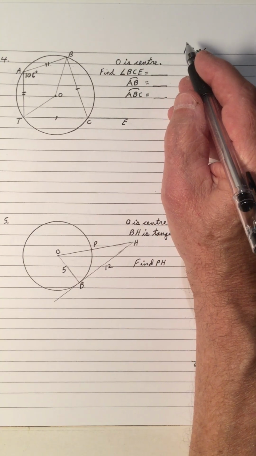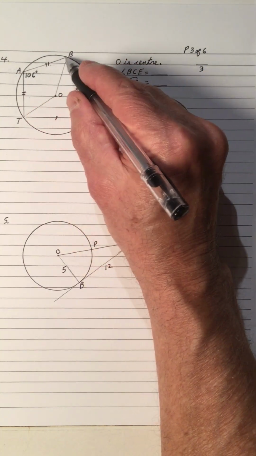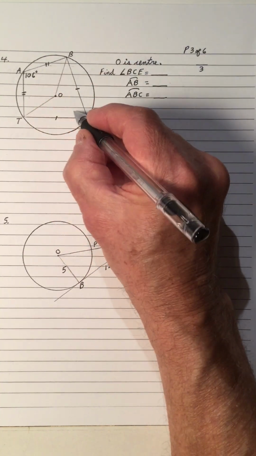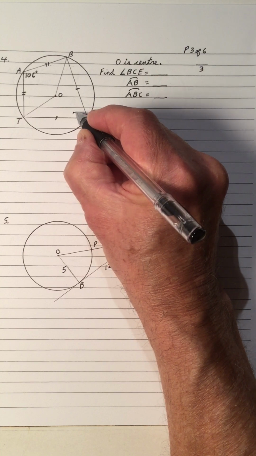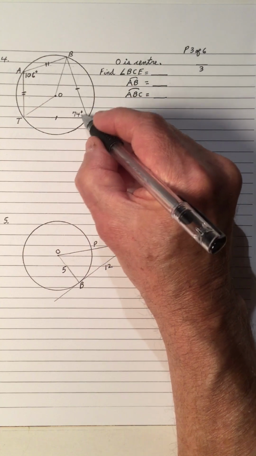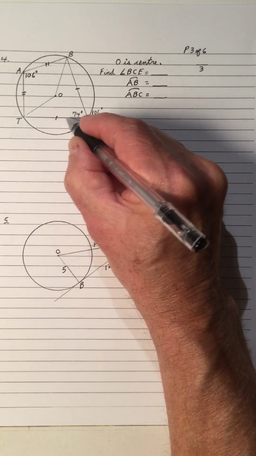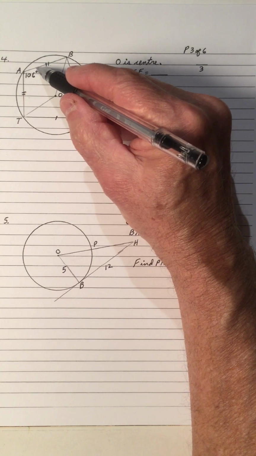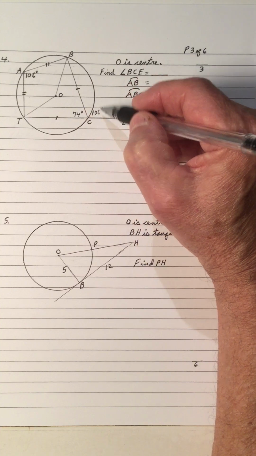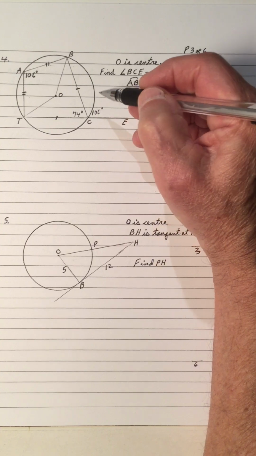So let's just work on it until we get what we can. This is a cyclic quad, ABCT is a cyclic quad. In a cyclic quad, opposite angles are supplementary. So this angle is 74, because 106 and 74 is 180, a straight angle. Or we could have said this is the exterior angle on a cyclic quad, so this exterior angle is equal to the opposite interior angle. Another way to get to 106 quickly.